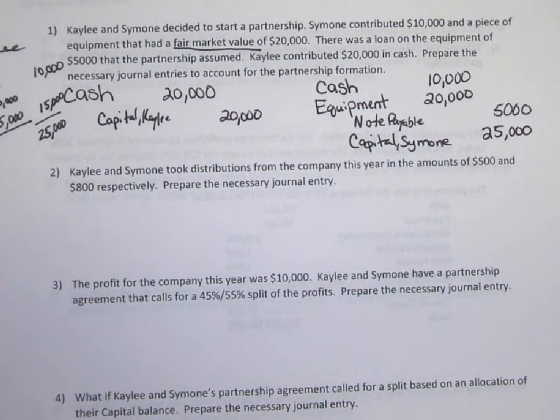The next entry we're going to look at, which is number 2, looks at distributions from this partnership, and those distributions are what we call withdrawals, or the drawing account. And so Kaylee and Simone both are taking money out of the company for this year, and so we need to prepare the necessary journal entries for when this happened. Now you can do these as 2 separate entries, or you can do it as 1 entry. I'm choosing to do it as just 1 entry.